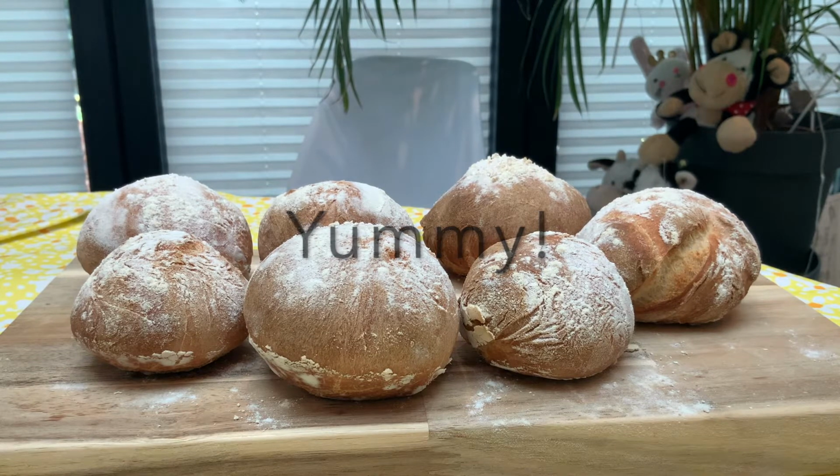So after leaving my dough to rise or double in size for 40 minutes to an hour, I popped them in the oven after dusting them with some flour. The oven needs to be at 210 degrees, and I baked them for 25 to 30 minutes.